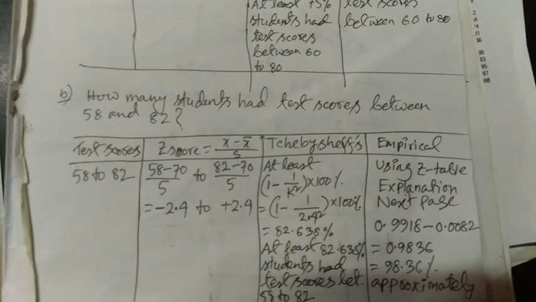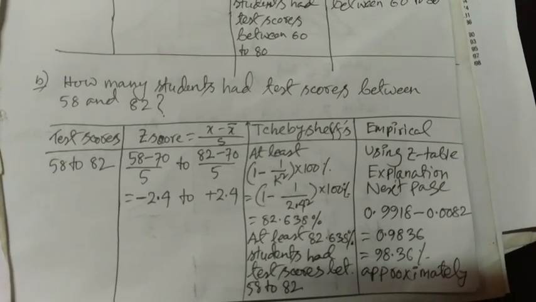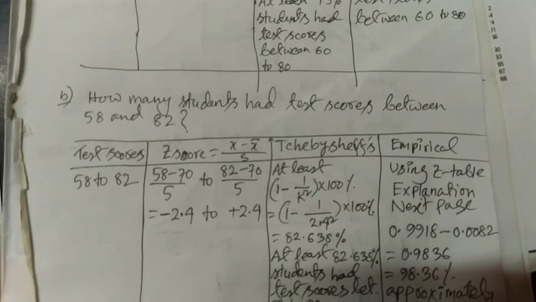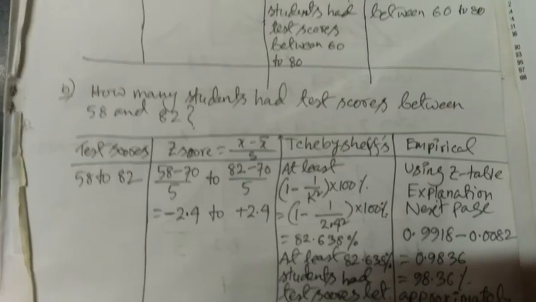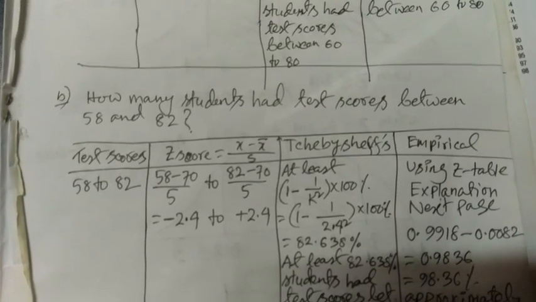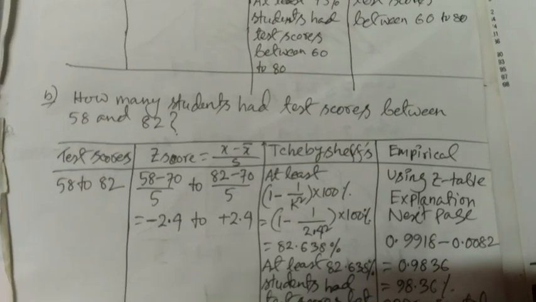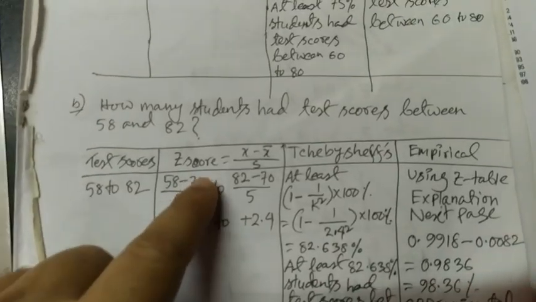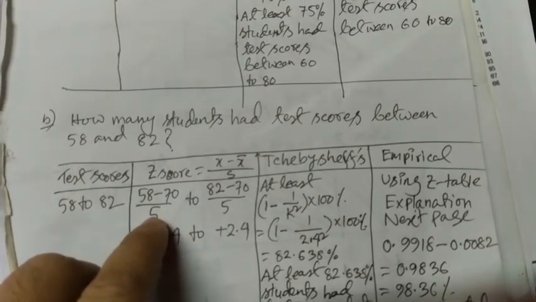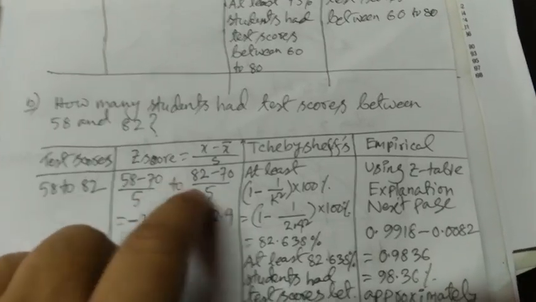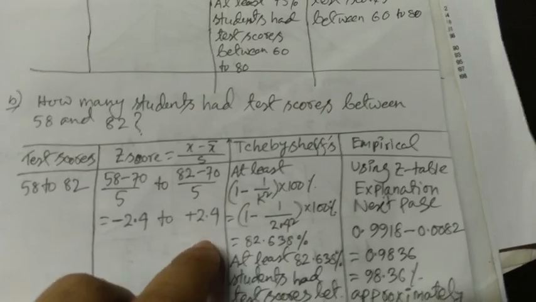Now part B. In part B, the question is asking how many students had test scores between 58 and 82. So we need to convert the z scores for these marks. Now you can see the x bar is 70 and the standard deviation is 5. So we convert 58 to its z score, and similarly we convert 82 to its z score. So we get -2.4 to +2.4.